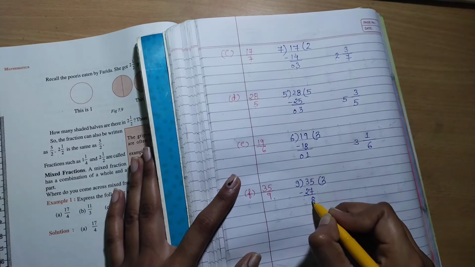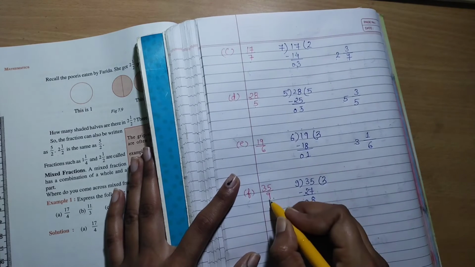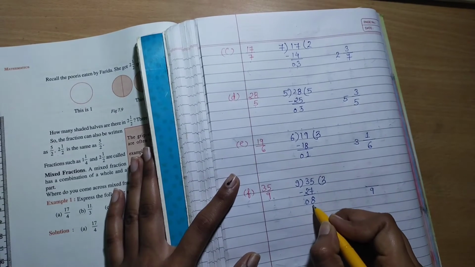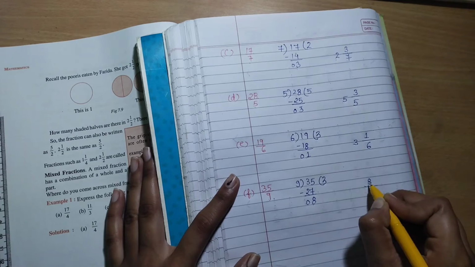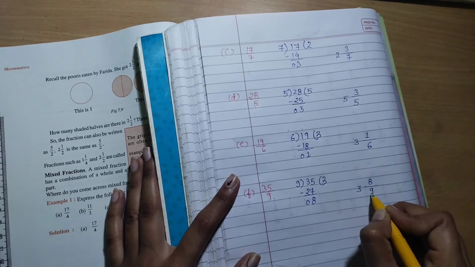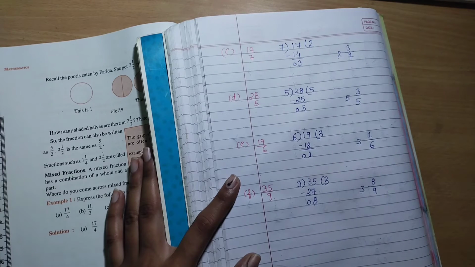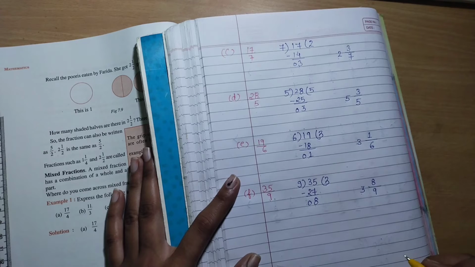Let us put 8 over here, and 9 is the denominator. So 9 will be the denominator here as well, and our remainder will go upside and the answer will come in the front. 9 3s are 27. 27 plus 8 we will do. So 27 plus 8, obviously it is going to come 35. So this answer is also correct.